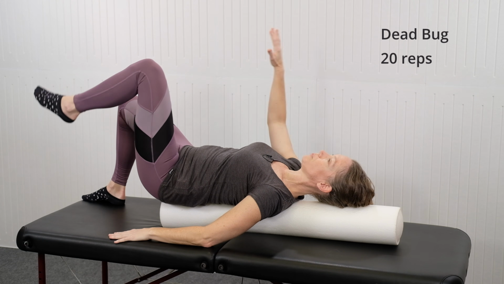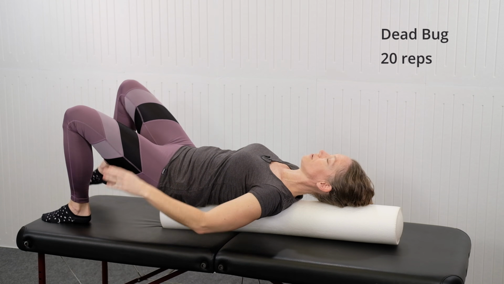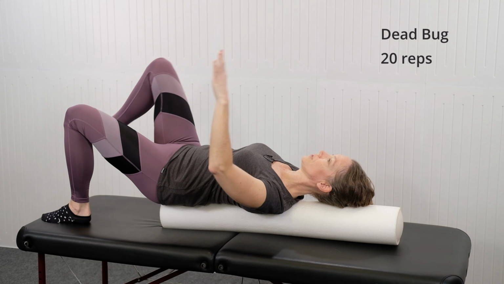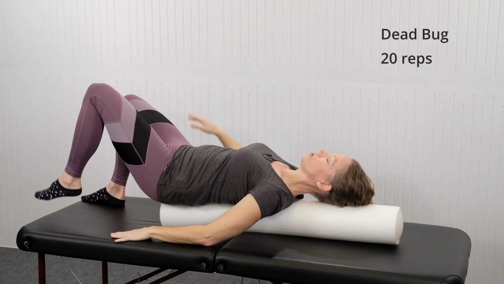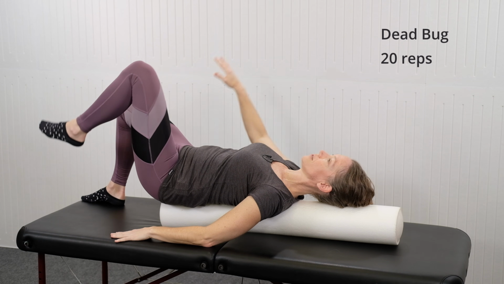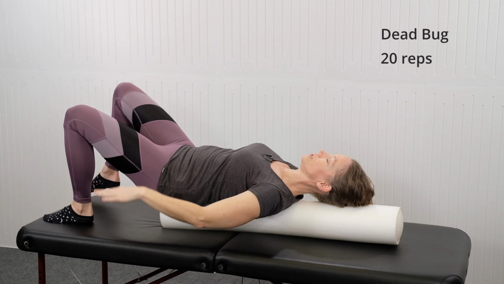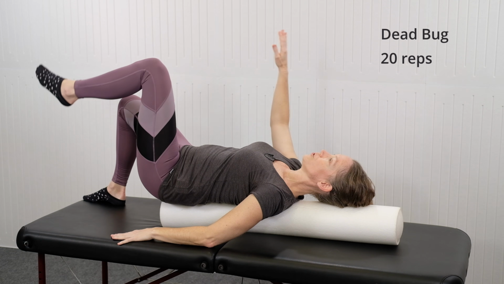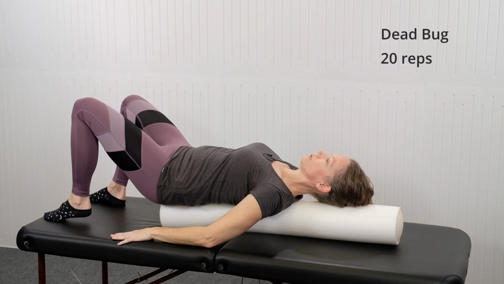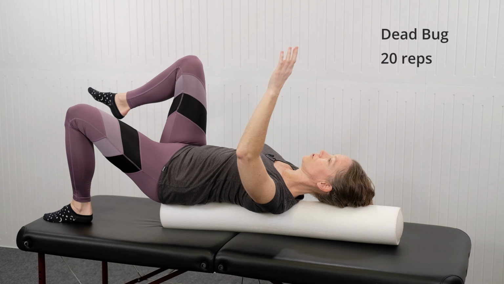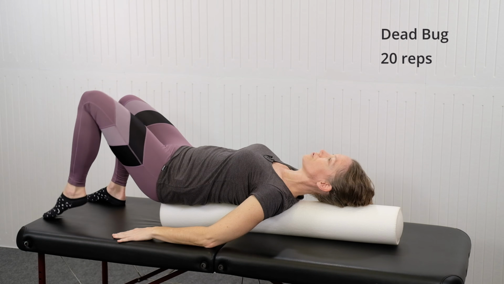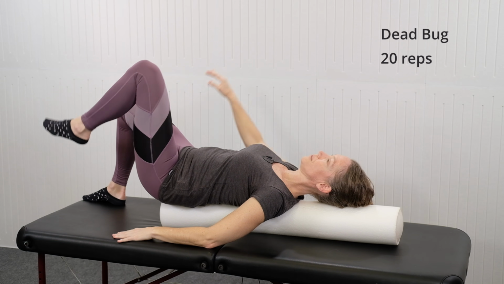Continue for 20 repetitions, 10 repetitions on each side. If you're doing the variation with one arm at a time and then one leg at a time, do 5 repetitions on each arm and leg. Notice the engagement of your abdominals. Try to keep your neck and your shoulder muscles relaxed.